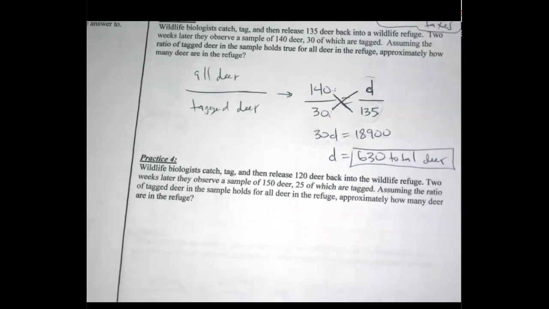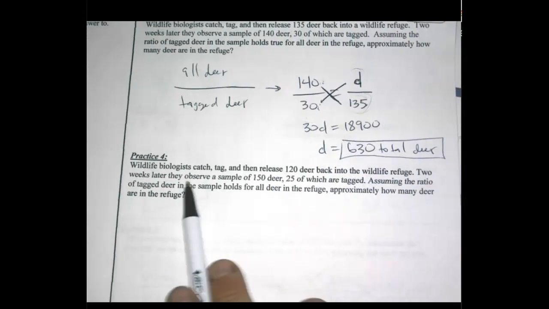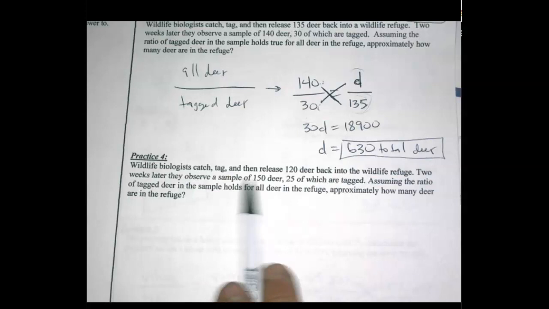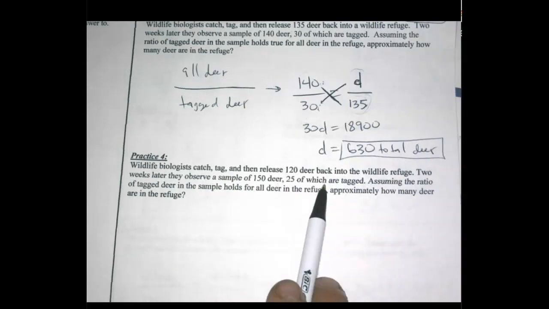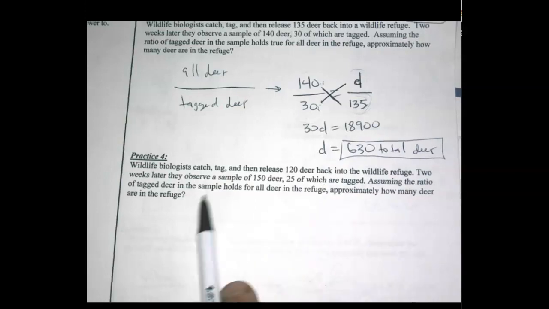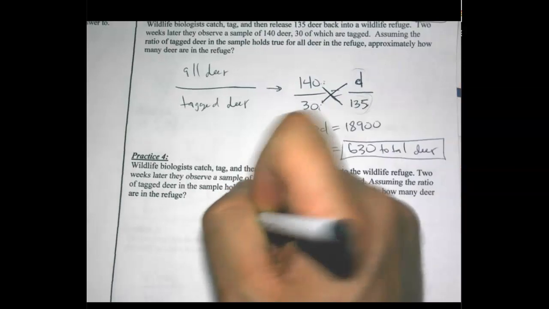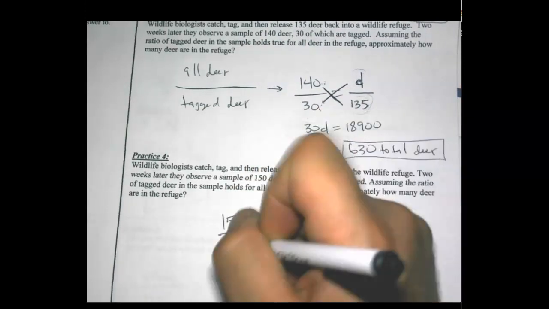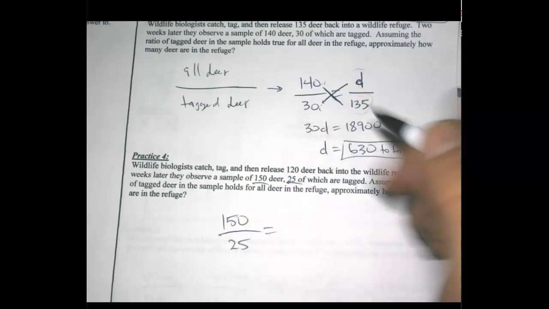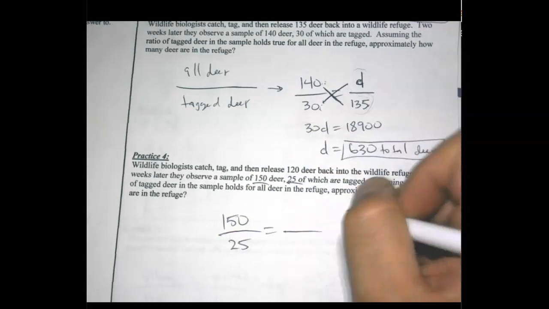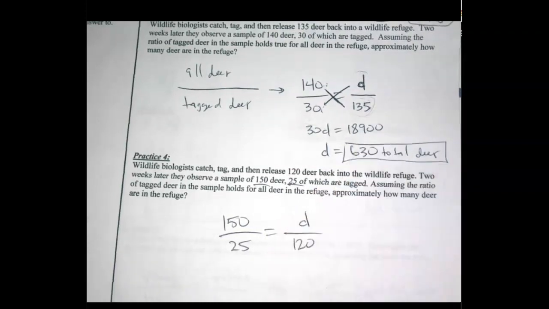And the next one is very similar. So in this one, same thing. They catch, tag, and release 120 deer. Two weeks later, they observe 150, 25 of which are tagged, assuming the ratio of tagged deer. So same thing as the last one, guys. I'm going to take that 150 total over the 25 tagged. They observed 150, 25 were tagged. Well, how many total deer are there in the refuge if 120 total are tagged?